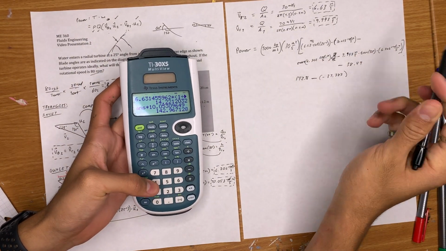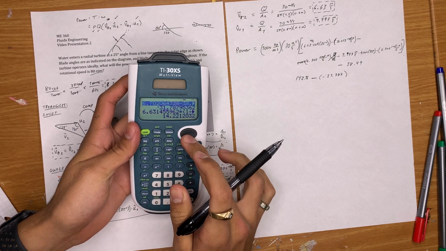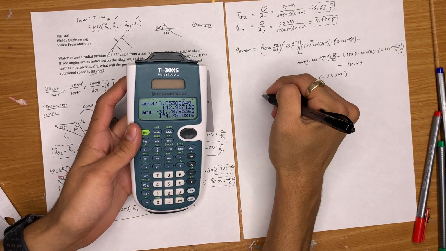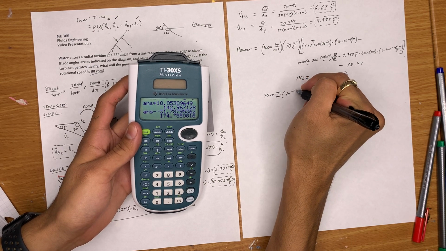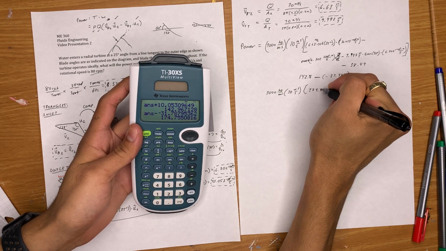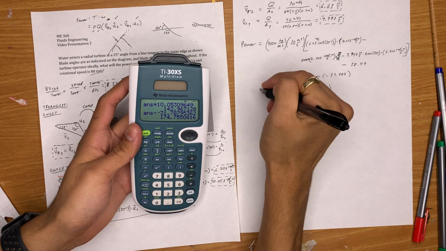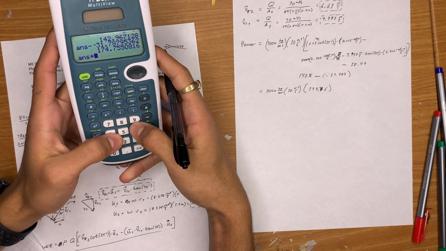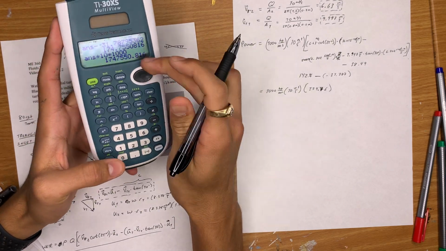I hope you guys can see that. So we do this, minus, that makes sense, yeah. So in our bracket, now we have 1,000 kilograms per meter cubed times 10 meters cubed per second times 174.75. We'll call it 17.76. So now we just multiply by 10, multiply by 1,000. And here's our value in joules.